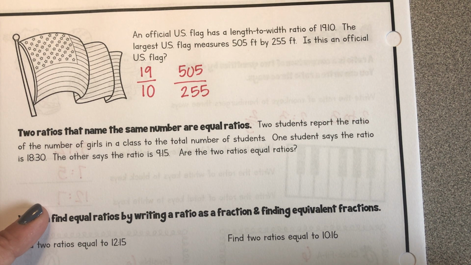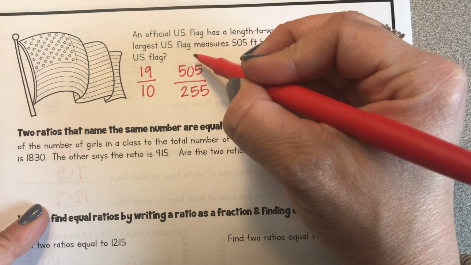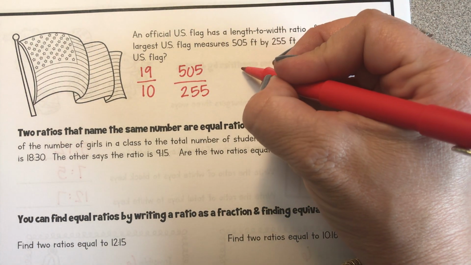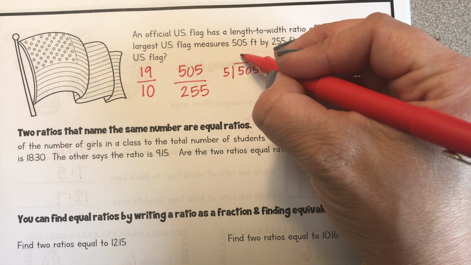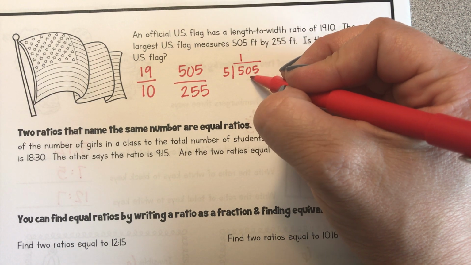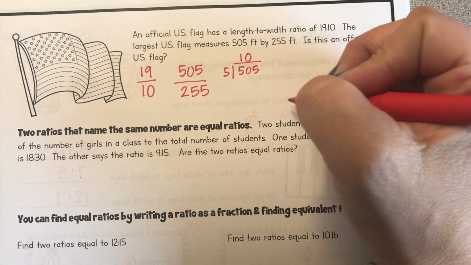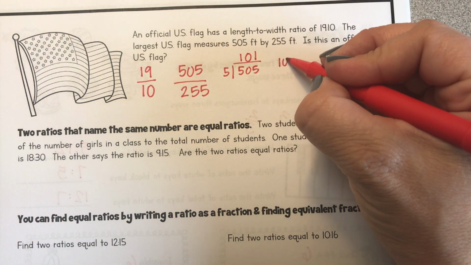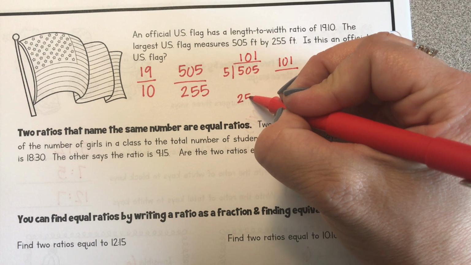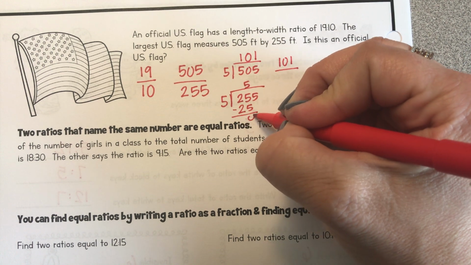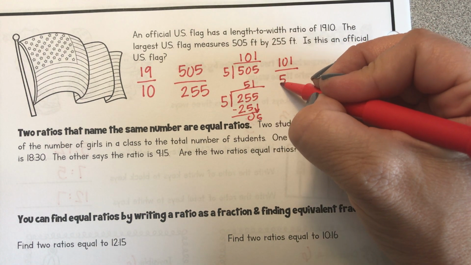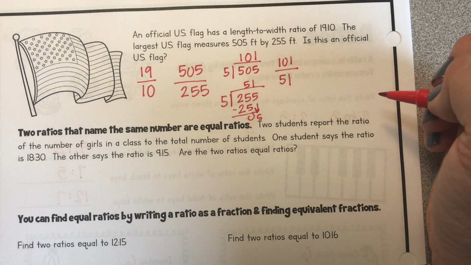So I can either check to see if they have the same simplest form, or I could check their decimal. I'm going to go ahead and see what 505 and 255 are both divisible by. They're both divisible by 5. So 5 goes into 5 once. It goes into 0 0 times, and then it goes into 5 1. So that's 101 over, and then 5 would go into 255 51 times. So 101 over 51.